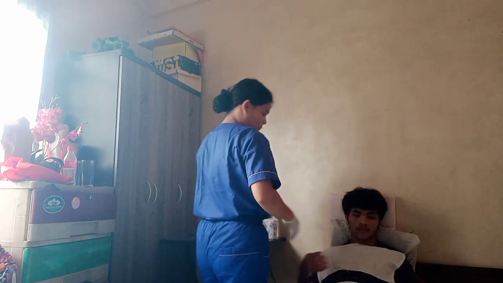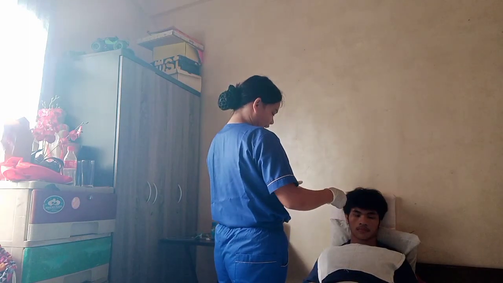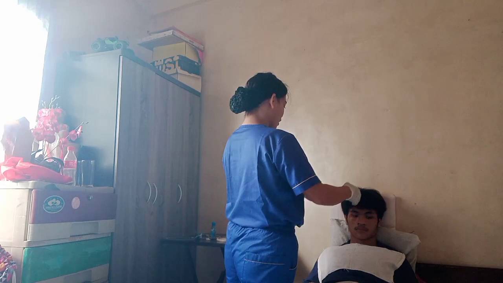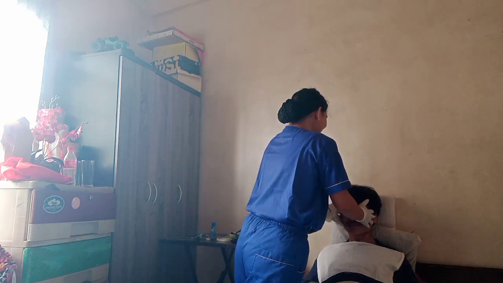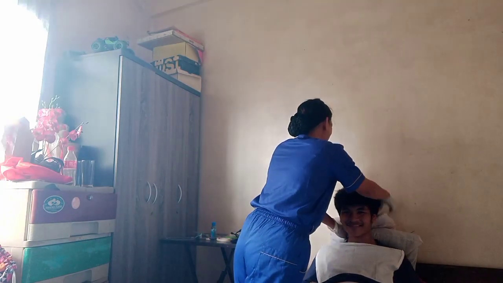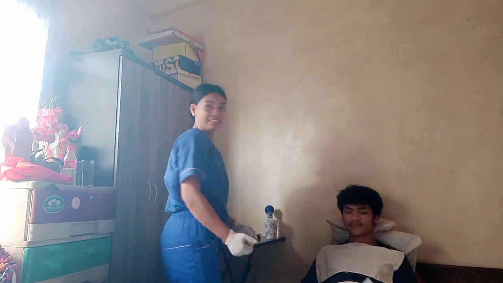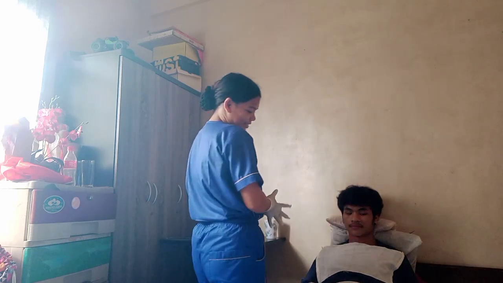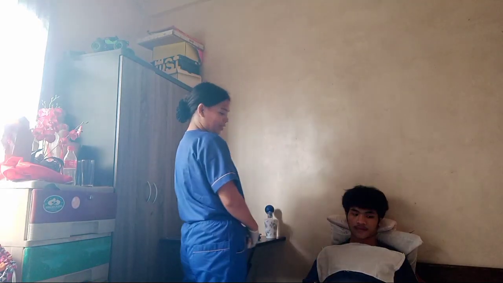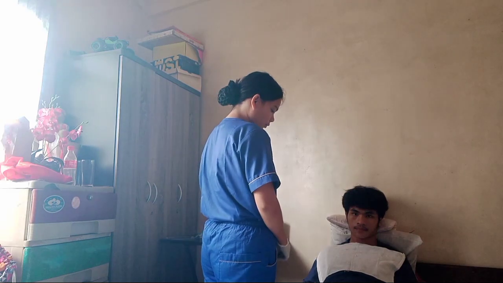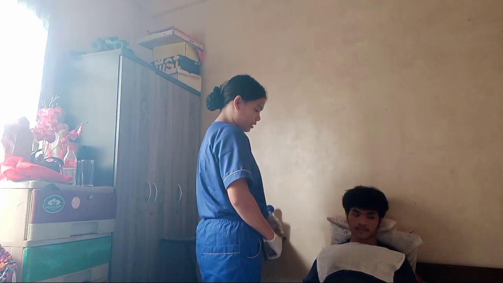After that, flex the client's head forward. Then, allow the client to lower his head slightly.